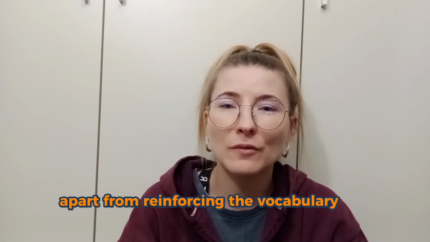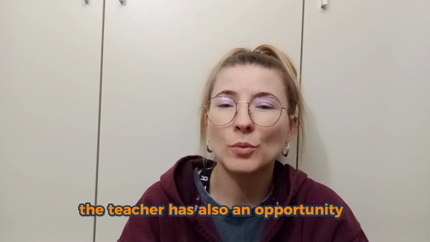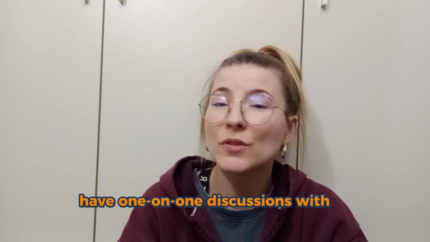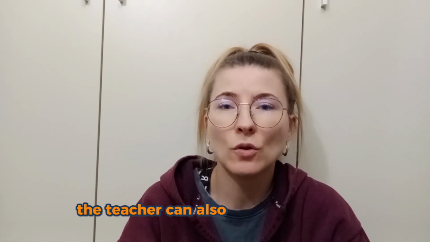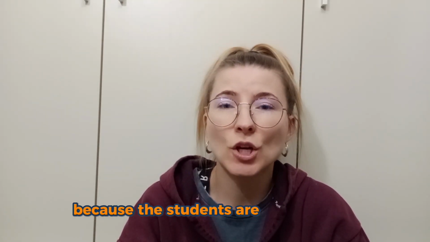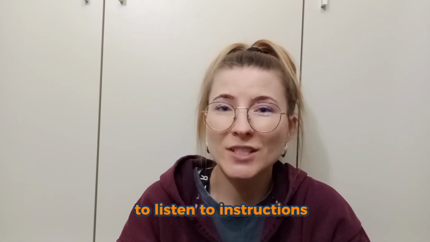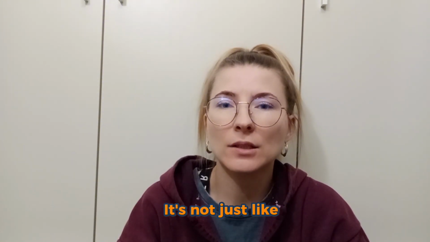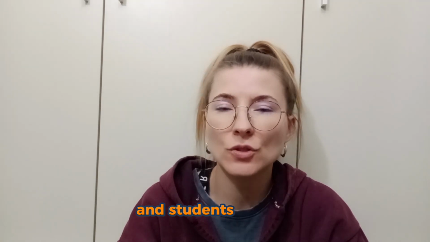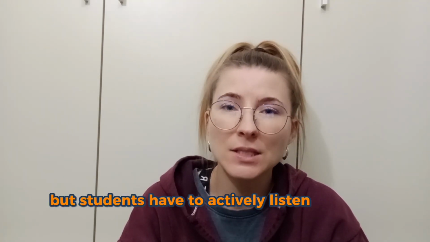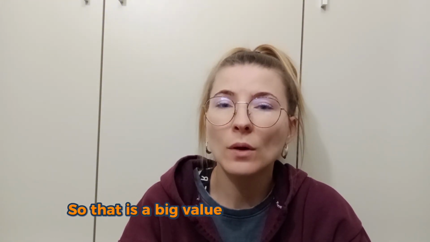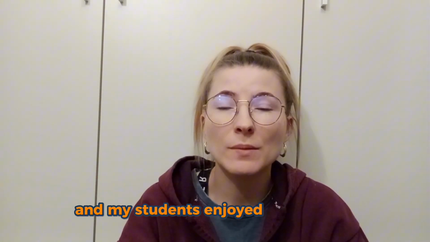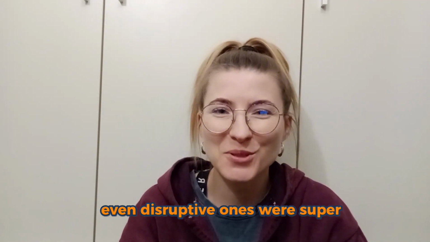Apart from reinforcing the vocabulary from the story, the teacher also has an opportunity to have one-on-one discussions with the students while the students are working on their craft. And that's one. And number two, also when the teacher is giving instructions, the teacher can also have impact there because the students are learning again to listen to instructions and then act on the instructions. It's not just a teacher passively talking about something and students listening, but students have to actively listen in order to be able to act on whatever is happening. So that is a big value. This was really nice and my students enjoyed it immensely. Even the disruptive ones were super engaged.